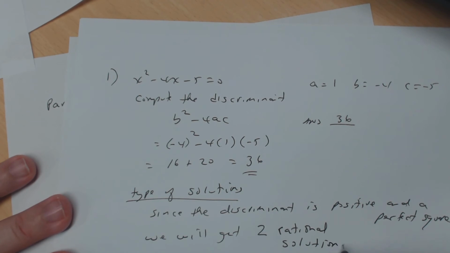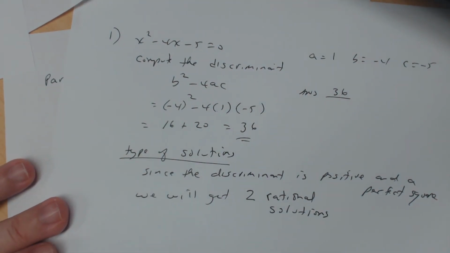Two rational solutions. So you get two solutions, but they can be rational.